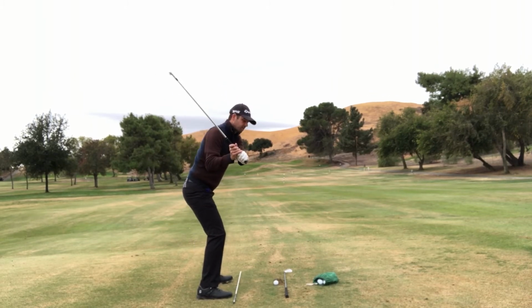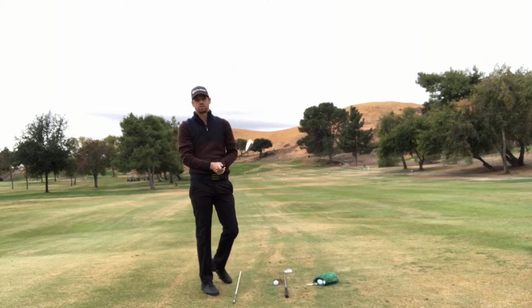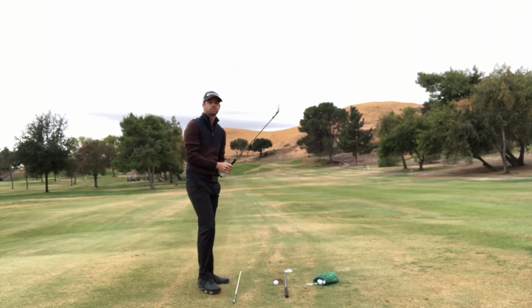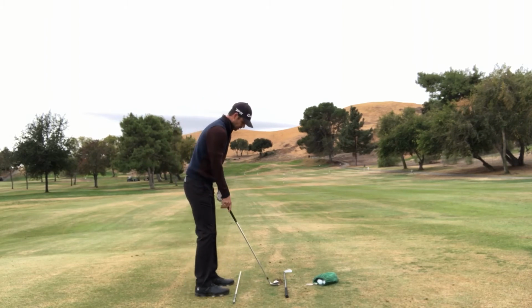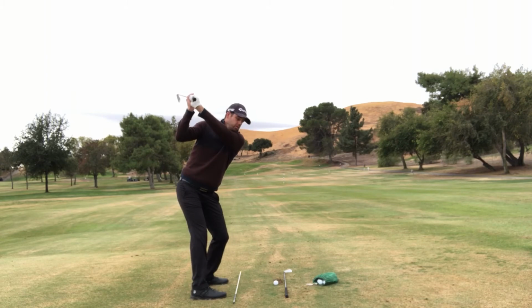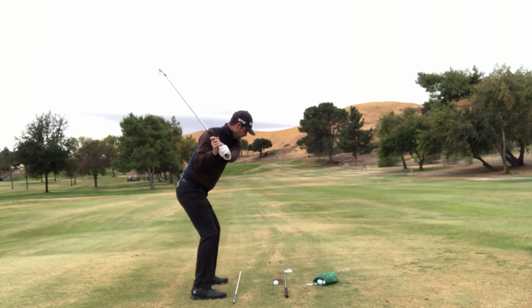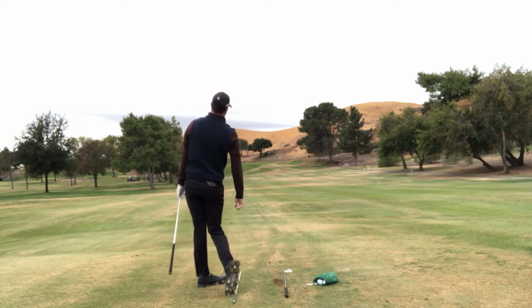So from there, we're gonna release to finish. So release the club to finish. And you can do this hitting golf balls as well. Set up, load, transition, swing to finish.